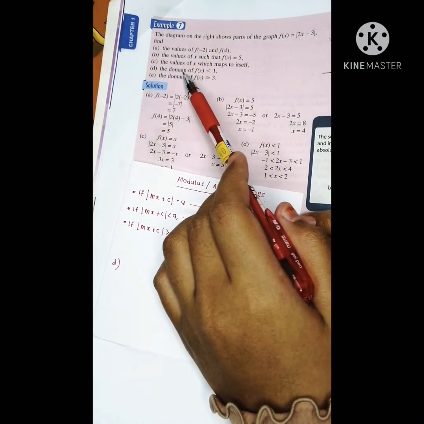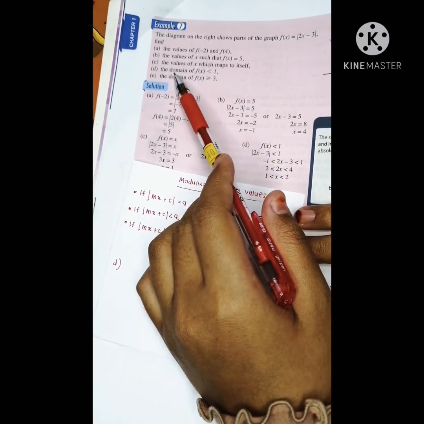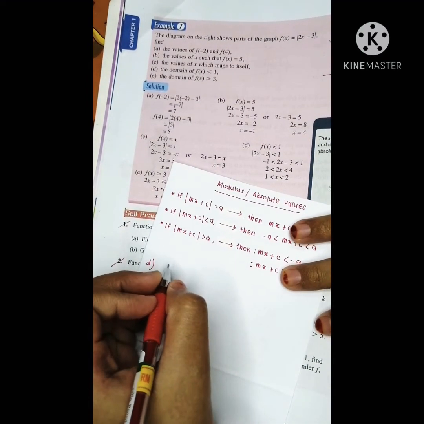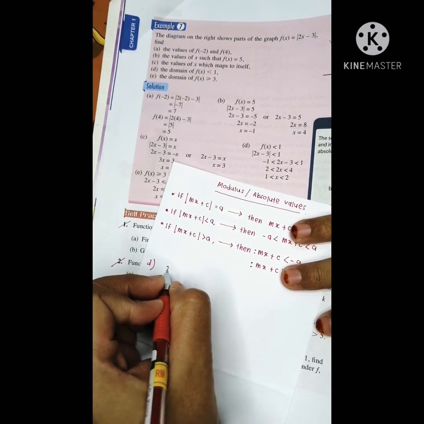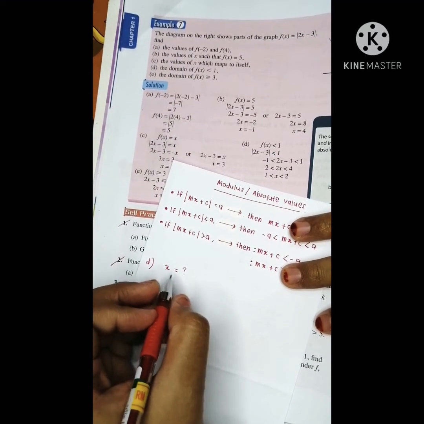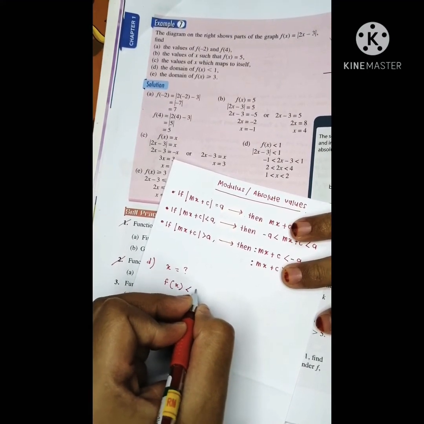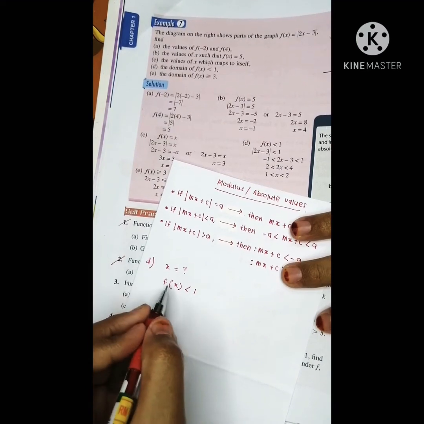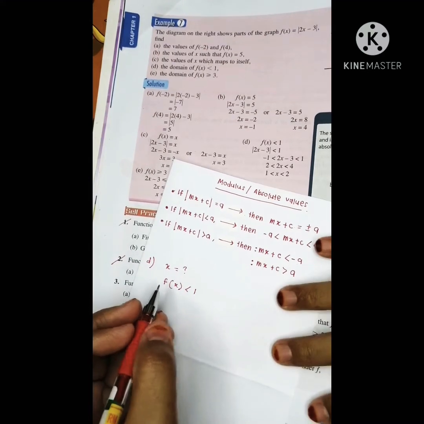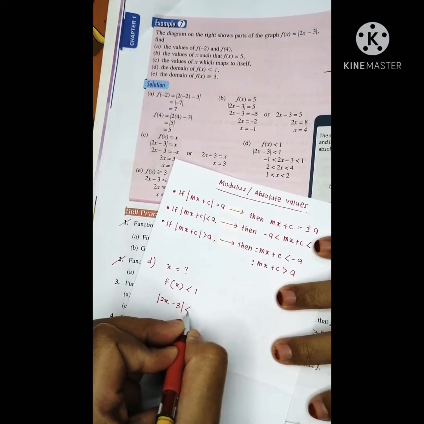Find the domain of fx less than 1. Domain means the object. The domain is the value of the object, which is x. We don't know the value of x, but the question gives you fx less than 1. Now substitute fx with the function: modulus 2x minus 3, and then less than 1.